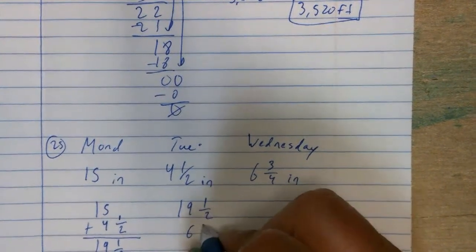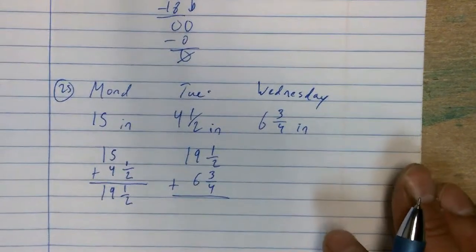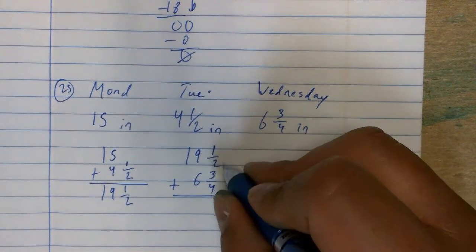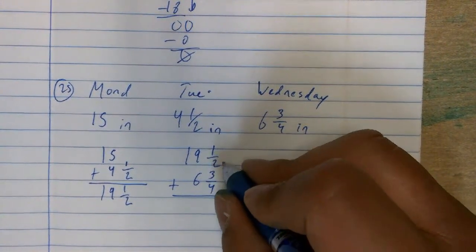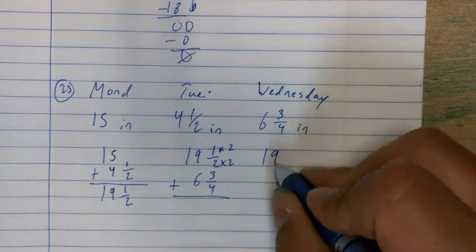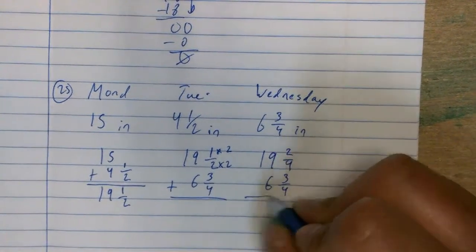19.5 plus 6 3/4. Okay, now when you're adding fractions, the denominator has to be the same. So 1/2 is the same as 2/4 if you multiply this by 2, right? Now you have 19 2/4, 6 3/4.